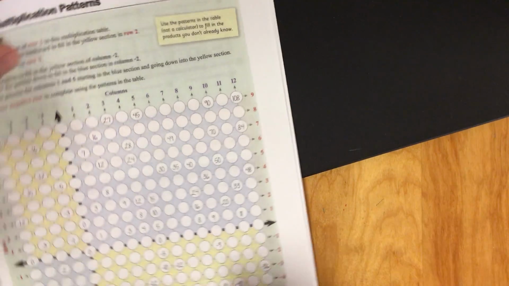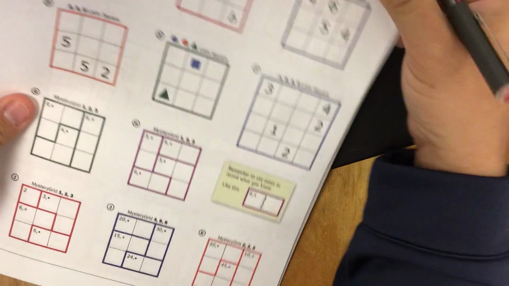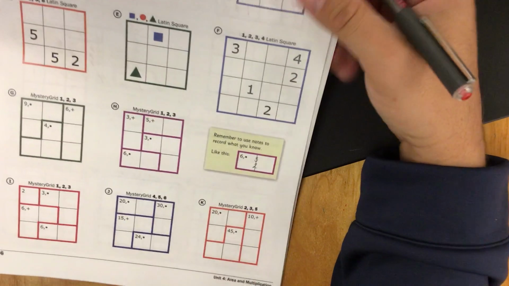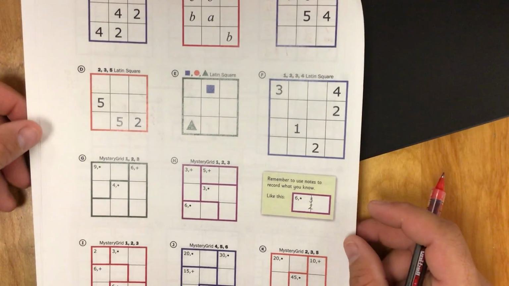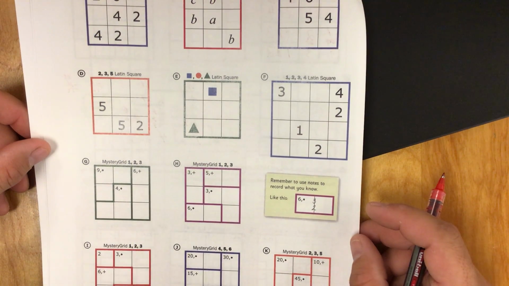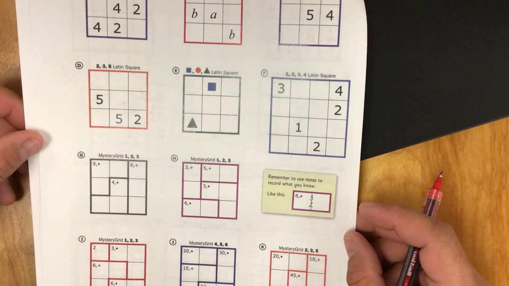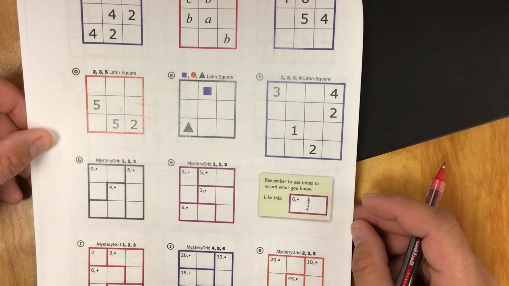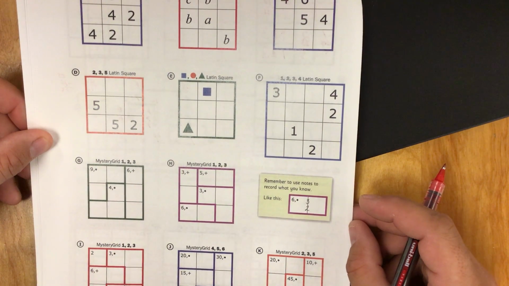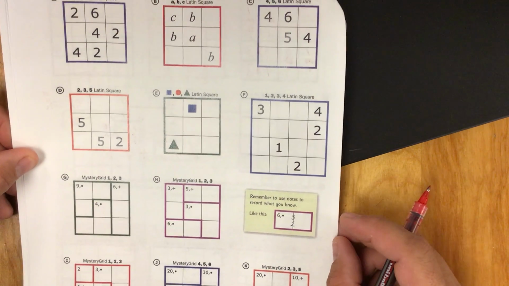All right, so let's take a look at our homework assignment. It's page 6. There are 3, 6, 9, 10, 11 of those. So there's 11 of them.